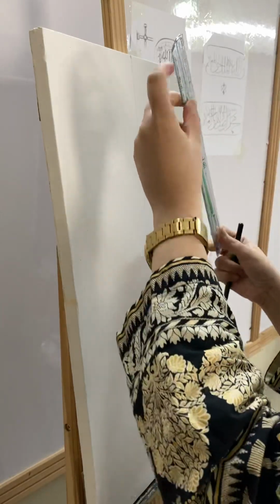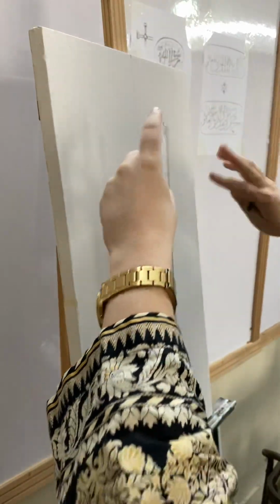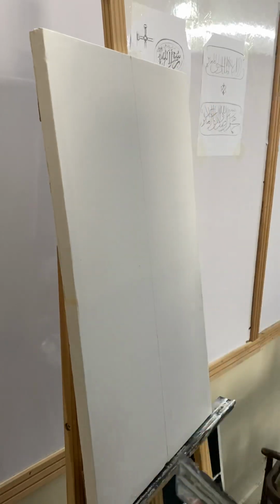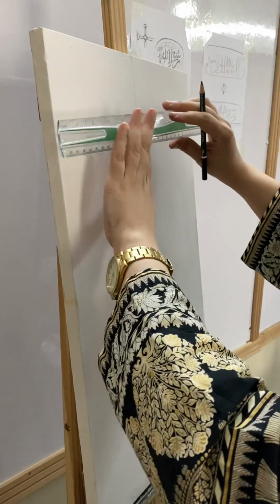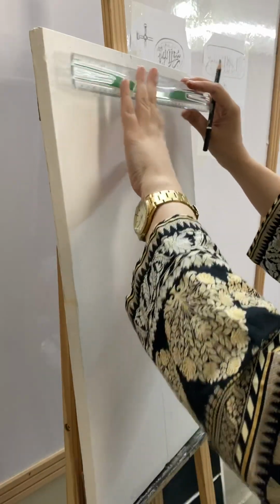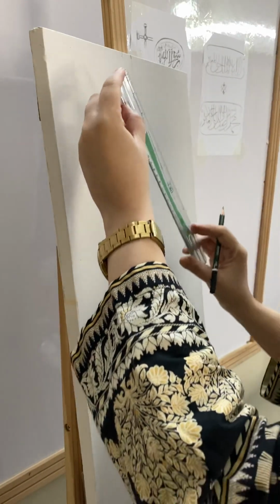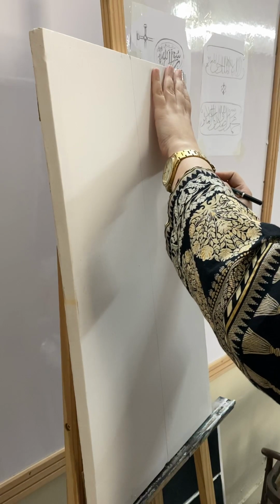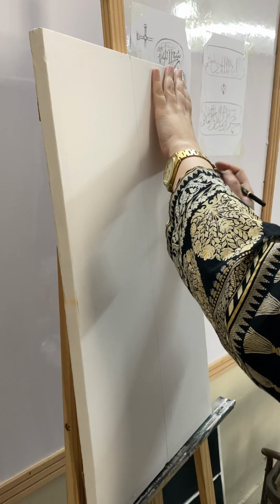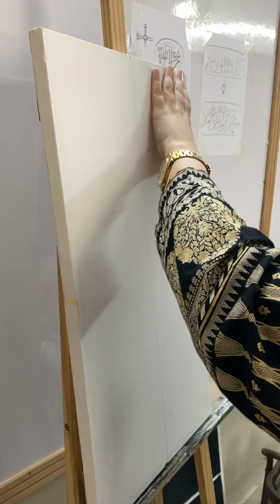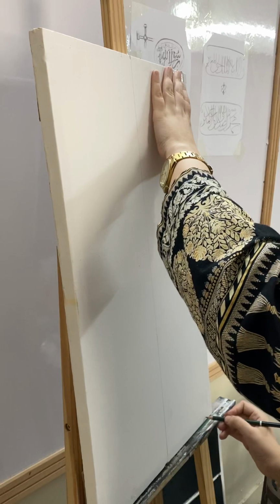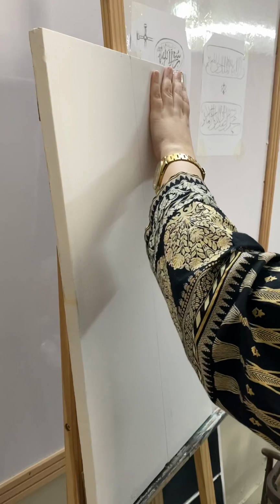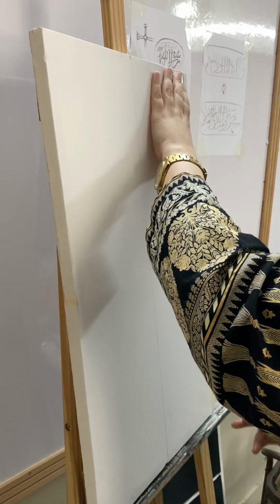So here in this part I'm just doing the measurements. You can note it down. I took 7 inch here, dropped the line from the mid, and distributed the canvas into two halves. So the first part I'm going to take would be 6 inch, 6.2 or 6.3, you can take according to the length of your canvas. Here I have a 17 inch broad and 24 inch long canvas.